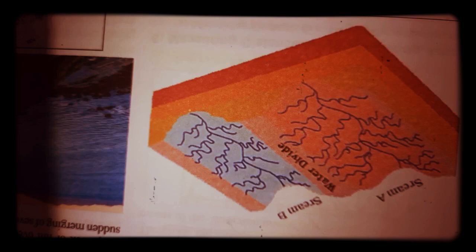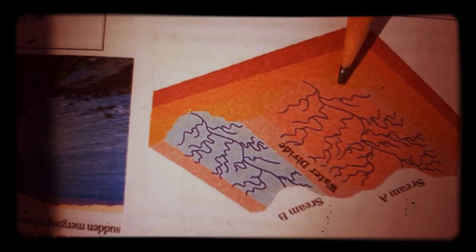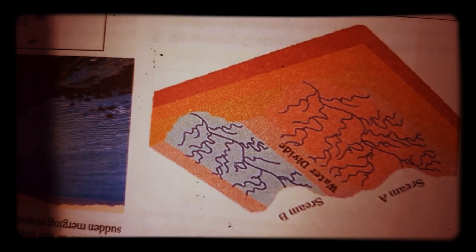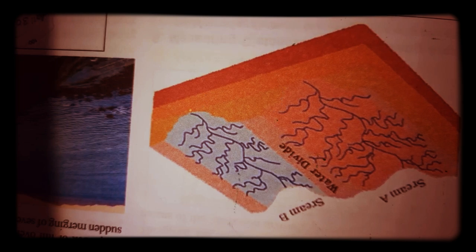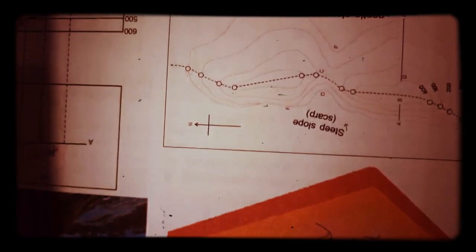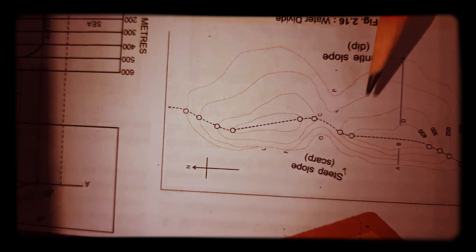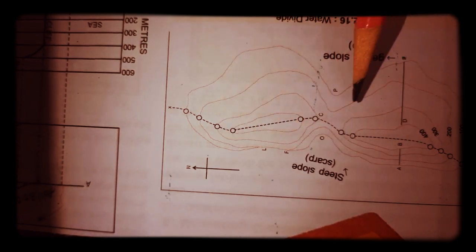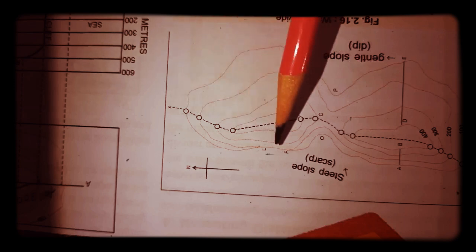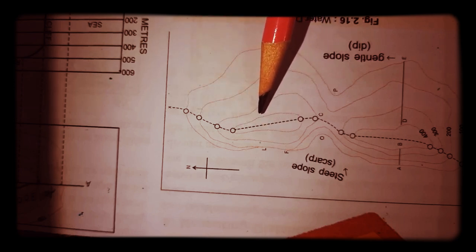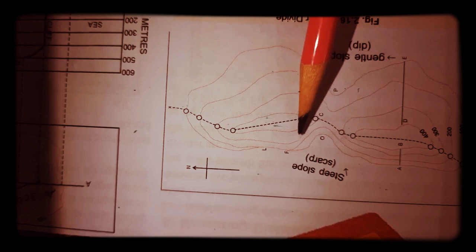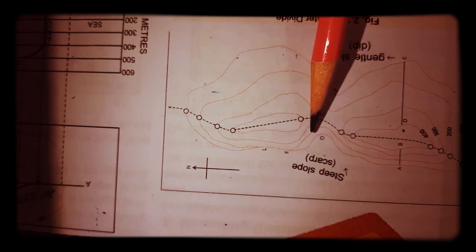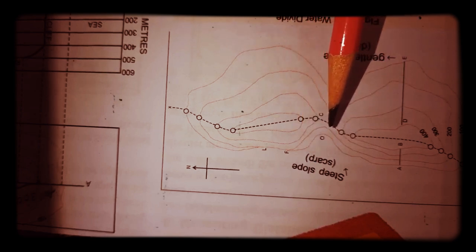But how can you identify it from the topographical map? You can see these features here. These contour lines are generally irregular in shape and they are very close to each other, and here you can see they are very close to each other, and sometimes they run very close and sometimes they meet each other.